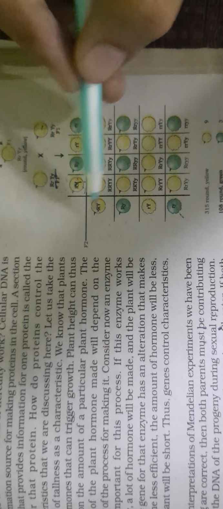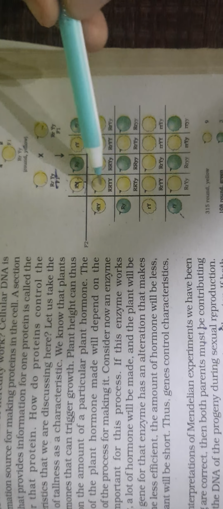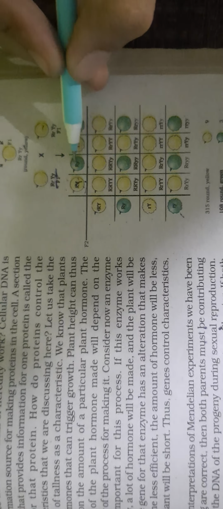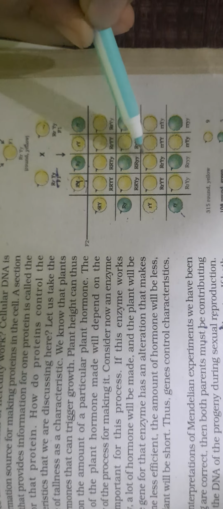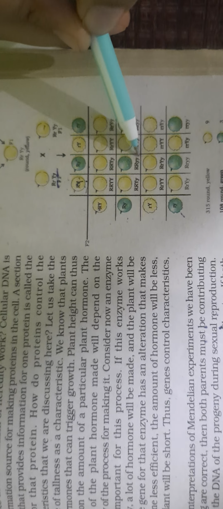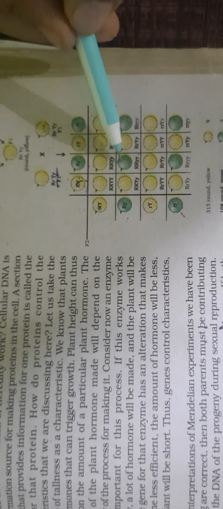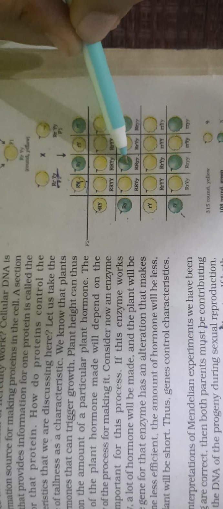And now it is crossed according to the Punnett square. The crossing is easy, right? Now we need to identify: this is round yellow, this is also round yellow, round yellow, round yellow. The same occurs over here. Now here, crossing between capital R and small y with capital R and small y, this one is homozygous recessive for green color, so the seed is round green.